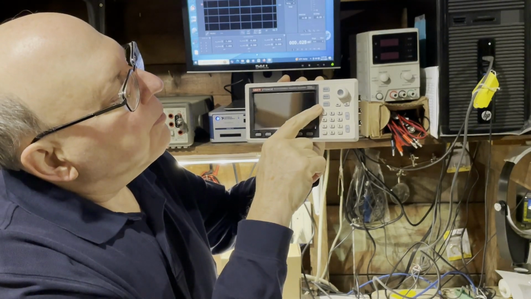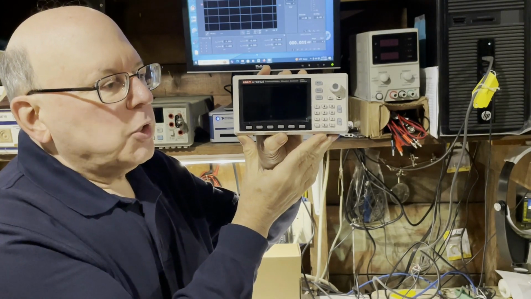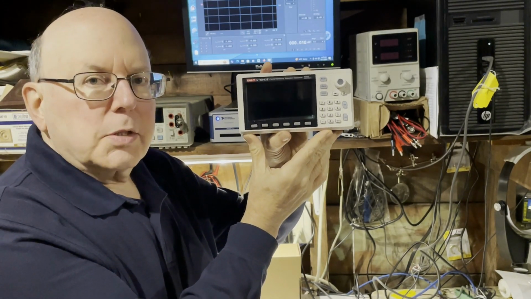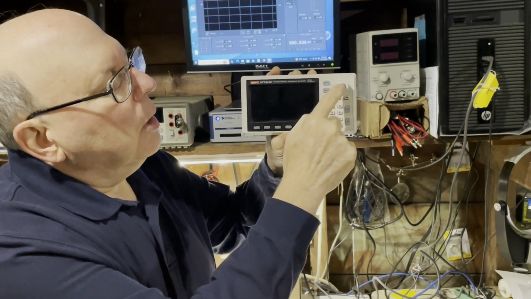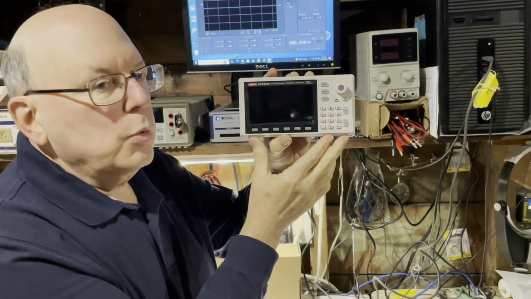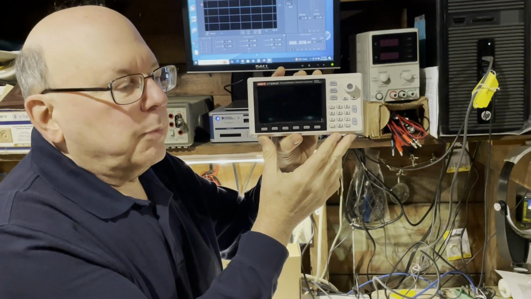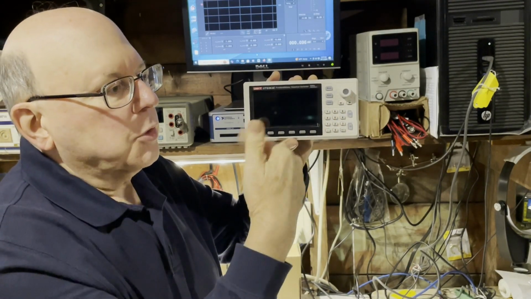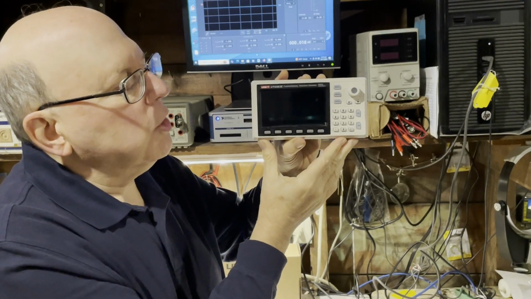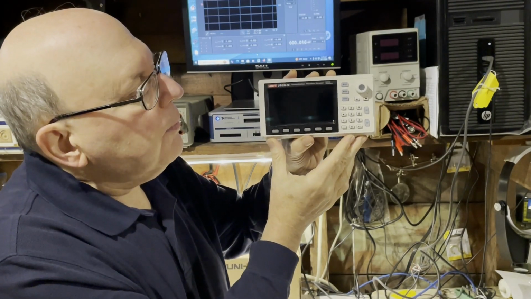There's a utility button, which allows you to select other parameters. You've got a knob here, which you can use to also set the numbers that you want. You can use the knob to scroll up and down, and the numbers will change, and we'll show you that.